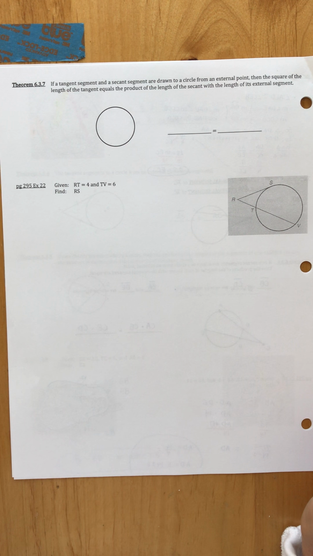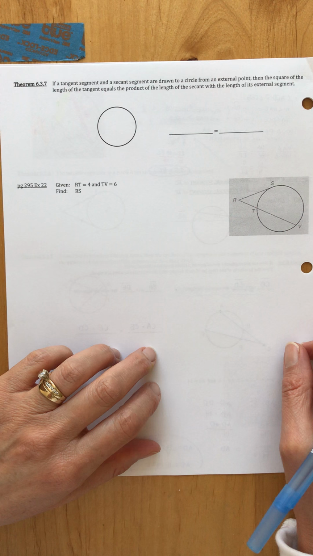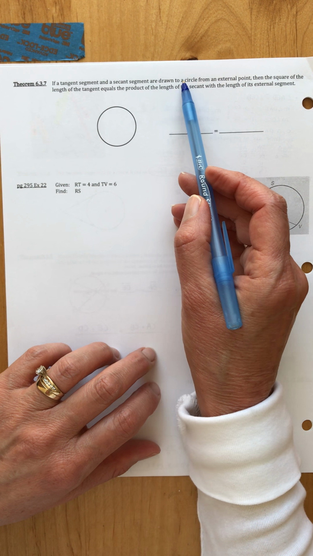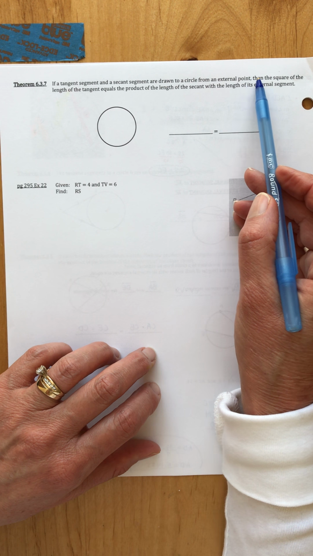Right, this is section 6.3, page 4. So we've got another theorem here that says, if a tangent segment and a secant segment are drawn to a circle from an external point.